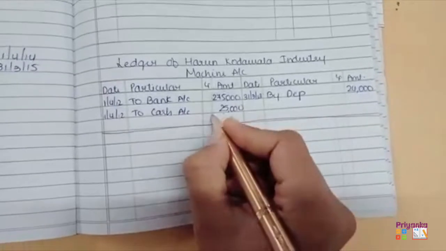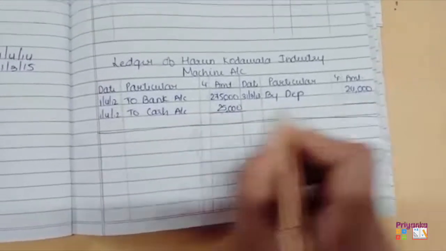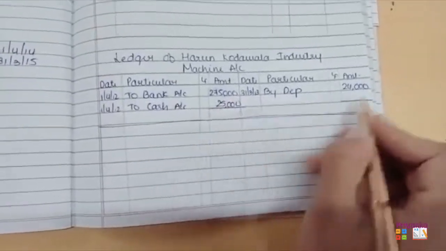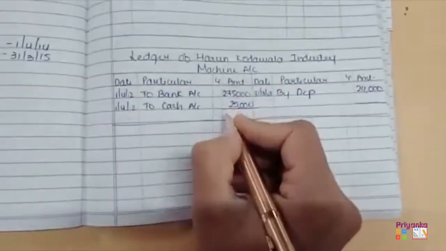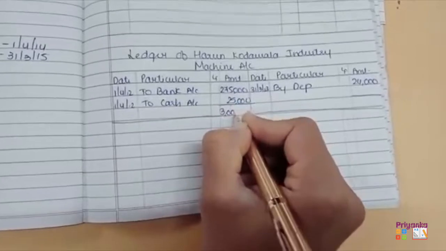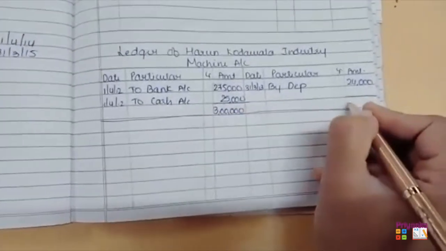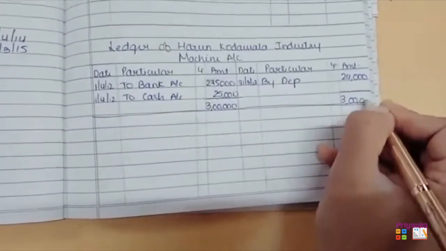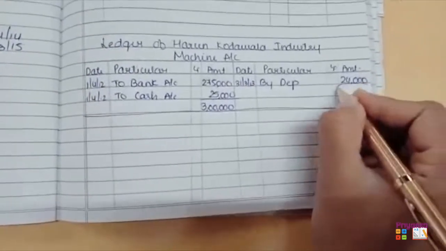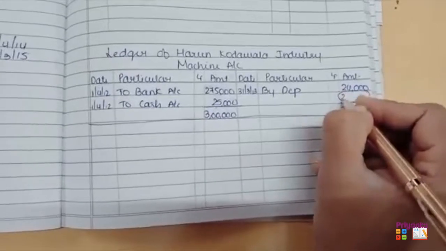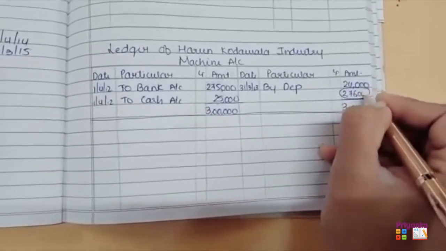We'll make the total of both sides, as we know that this side will come to 3 lakh and here it is 24,000. So obviously this side, the debit side, is more. So we'll write 3 lakh on both sides, and now minus 24,000. Here we get the balance of 2,76,000.